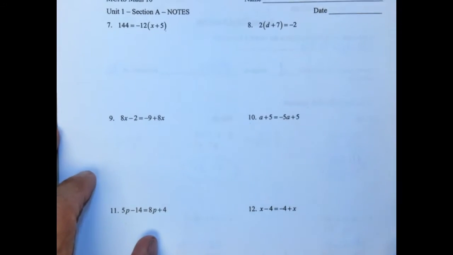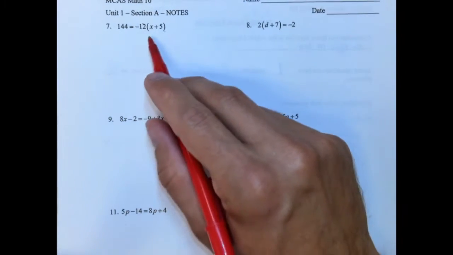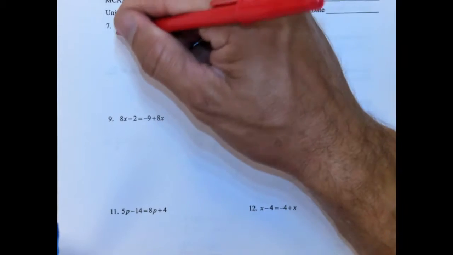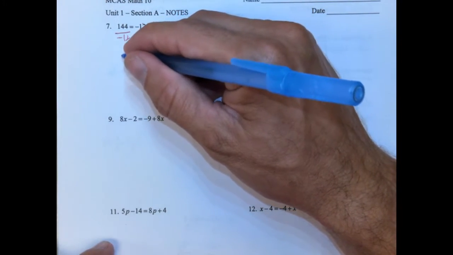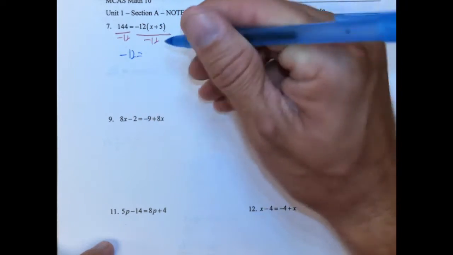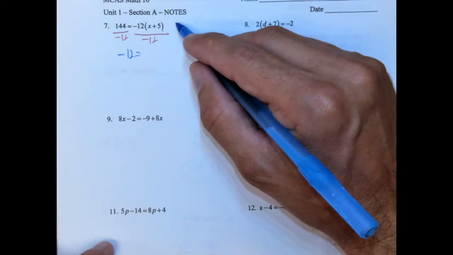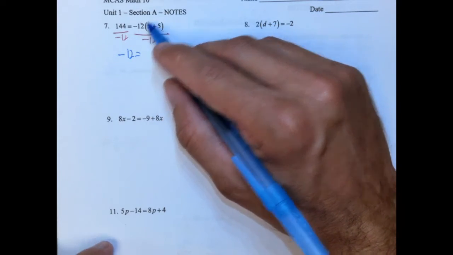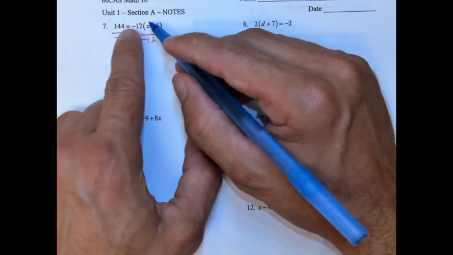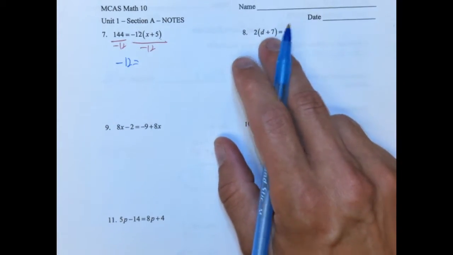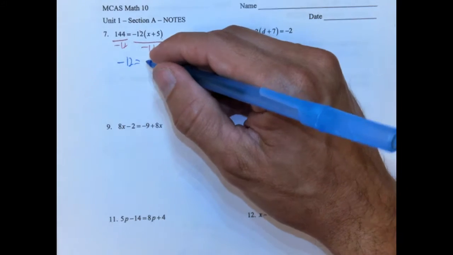Okay. So again, these are just slightly more complicated. We could either divide by negative 12 or distribute this. Let's go ahead and divide by negative 12. 144 divided by negative 12 is negative 12. Now, there's some other stuff here, like let's say it was plus 7 or plus 2. If you were to try to divide this, it wouldn't work this neatly. The only reason we can do this is because we have distribution happening here and nothing else. So that's why we're able to do that. I'll solve this one with distribution right afterwards.